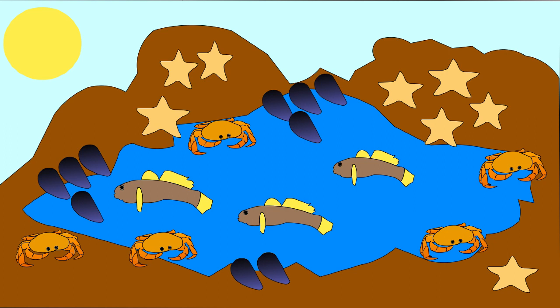As we count, I'm going to draw a line through each mussel to make sure that I do not count the same creature twice. Count with me. 1, 2, 3, 4, 5, 6, 7, 8, 9, 10. There are 10 mussels. We need to put this information into our graph.